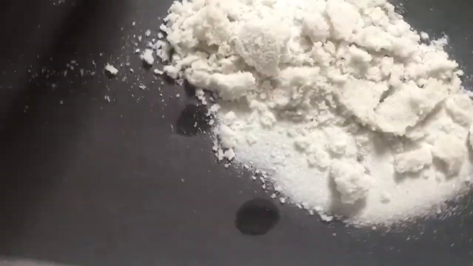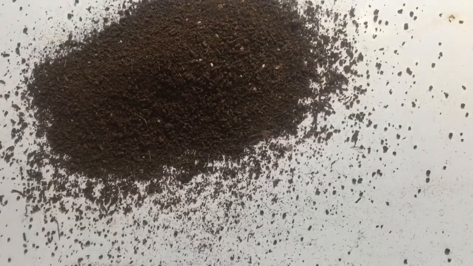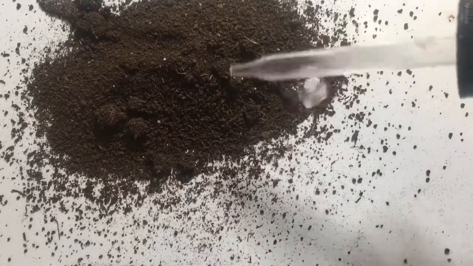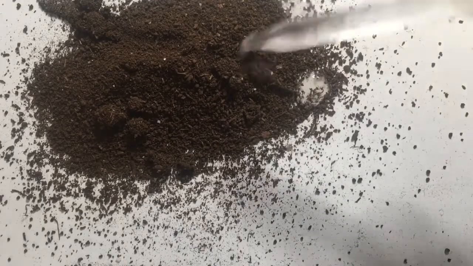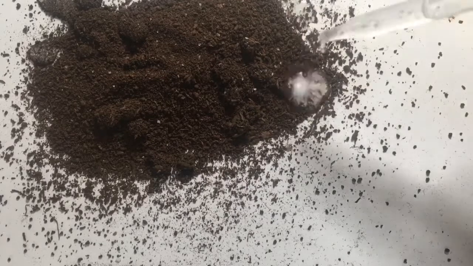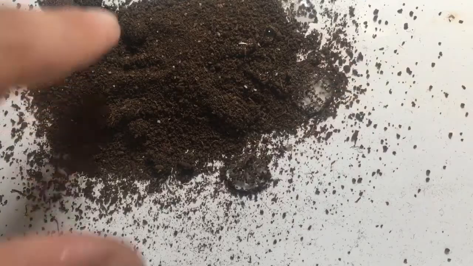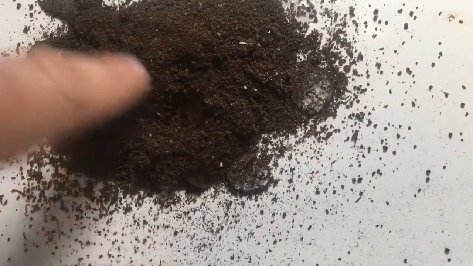All right, next up, let's have a look at the silt. Let me pour some out here. All right, now I'm going to add some water to the silt, and look at that. It looks like the water doesn't really want to mix, does it? It gets some of the pieces on it, and then it sort of just rolls away.